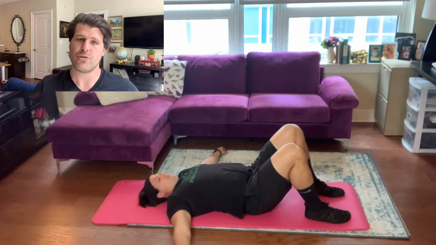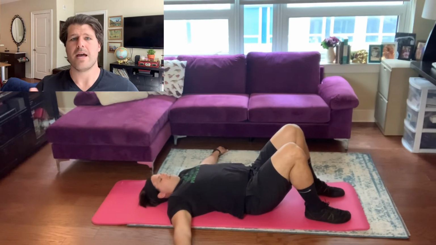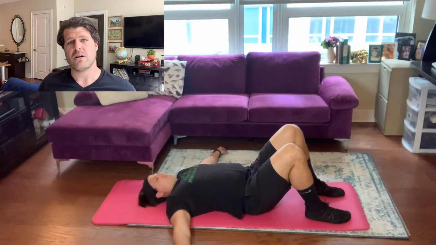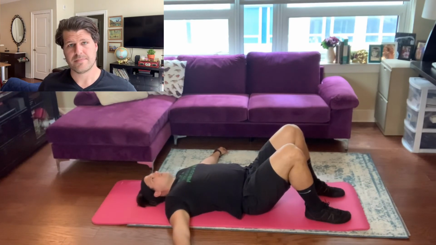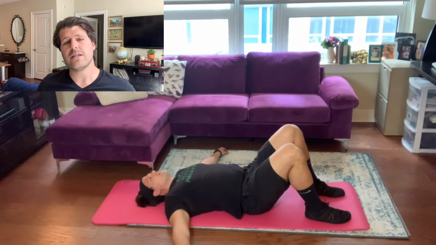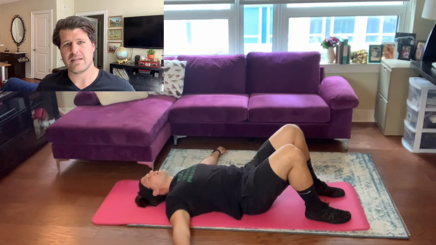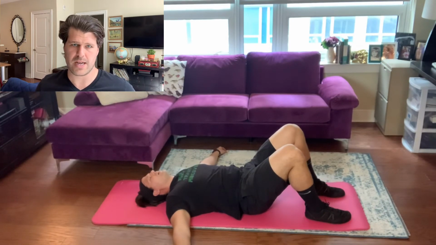As we reach those two end range positions, anterior pelvic tilt and posterior pelvic tilt, we want to make sure that we are exhaling. We want to continue to exhale for however long we possibly can, and that's going to dictate how long we hold those end range positions.